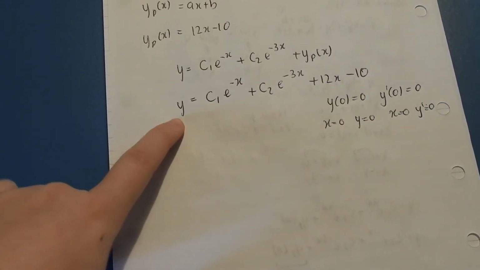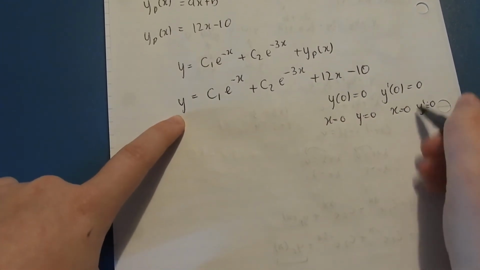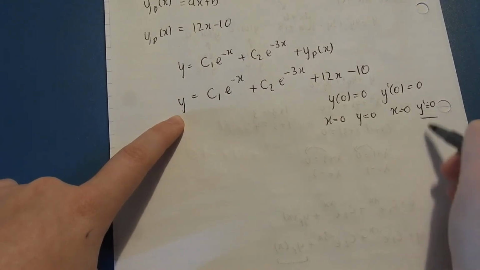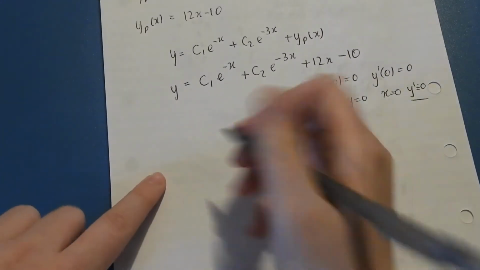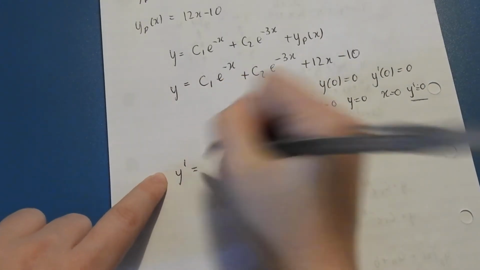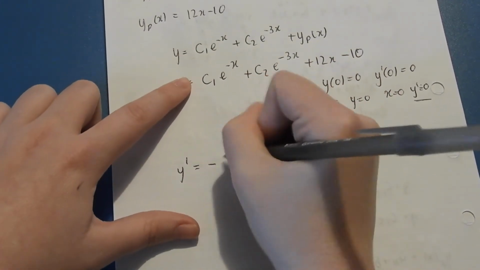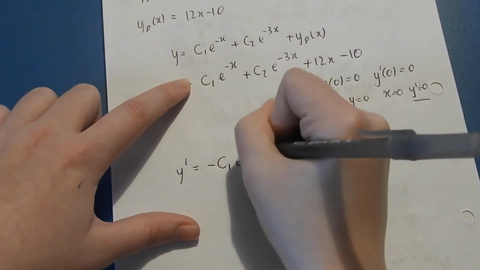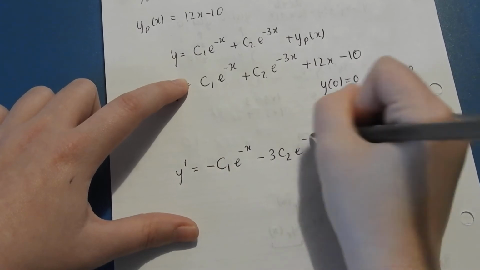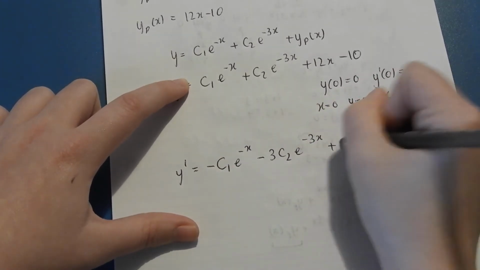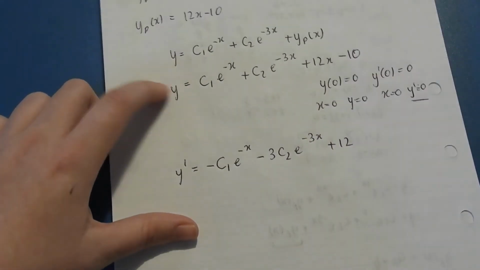Okay, so let's take the derivative of this one, because we know that we need to use the derivative just because we got given it. So we need to find the derivative of this one. The derivative of this one is negative c1 e to the negative x minus 3 c2 e to the negative 3x plus 12. The 10's gone.